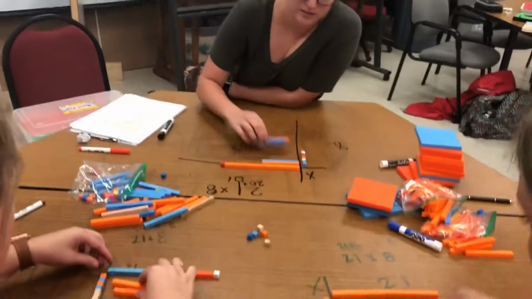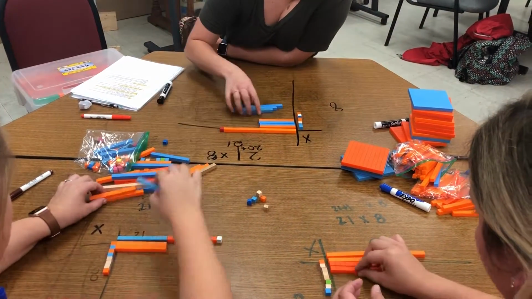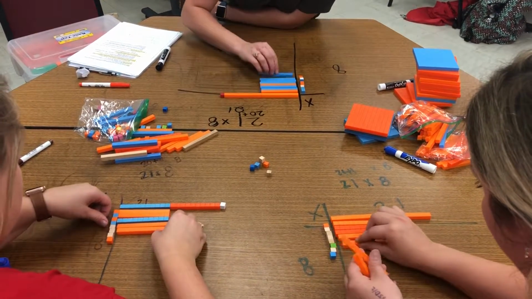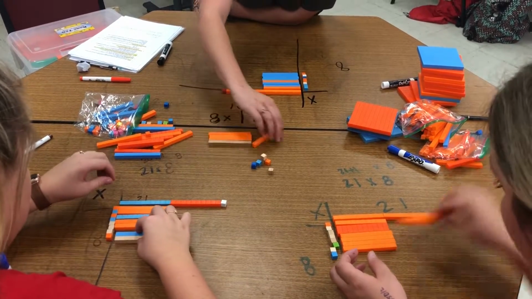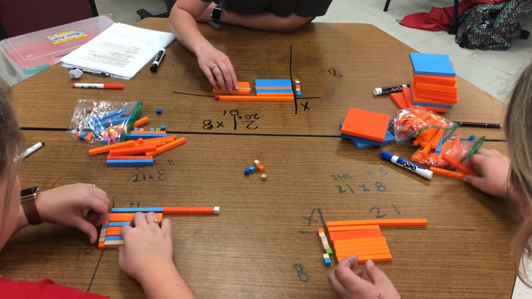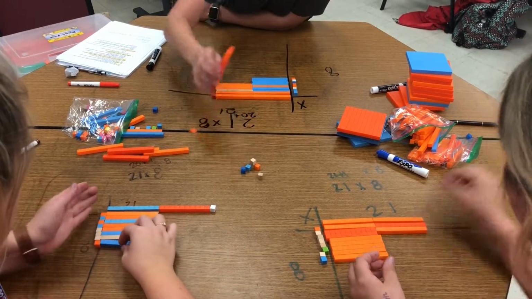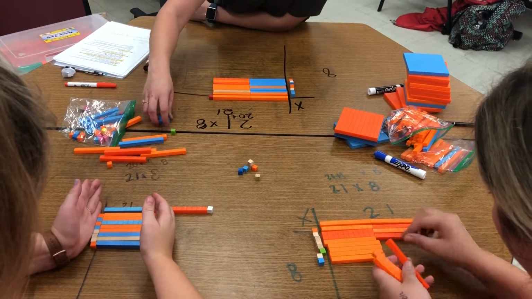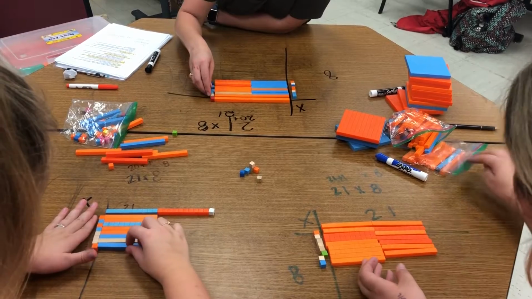Good job. Okay, so here's our order. So just put it to the side. And now today we're going to learn how to do multi-digit with this area model. So can someone tell me some differences we would notice as far as face values?